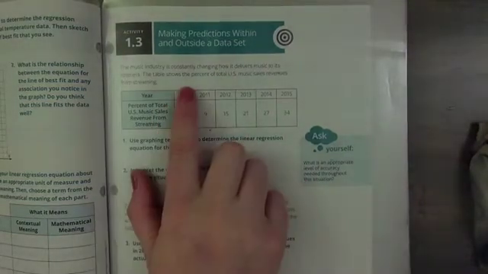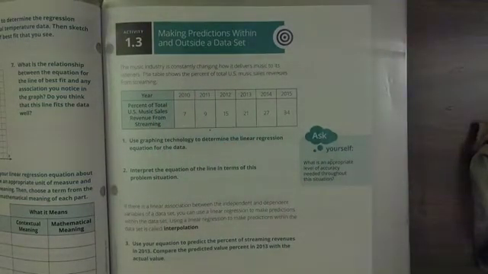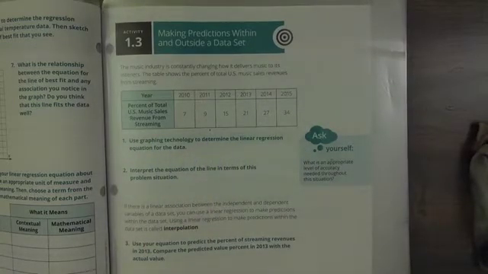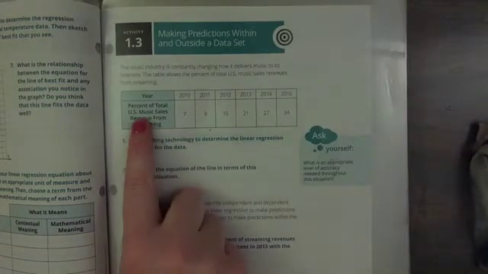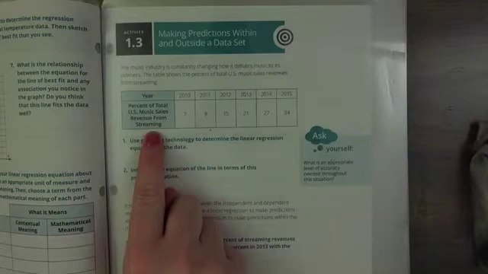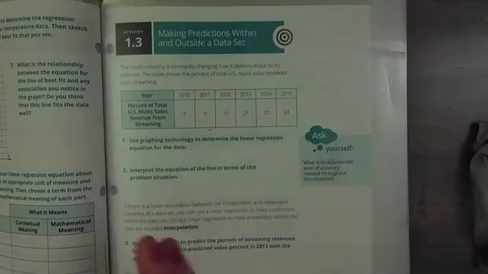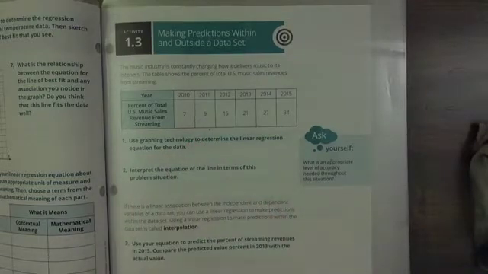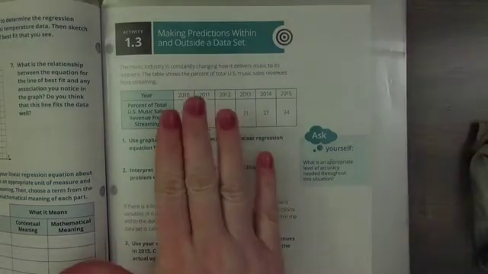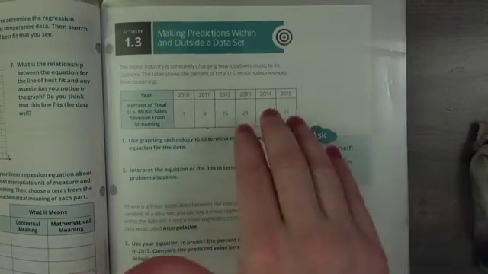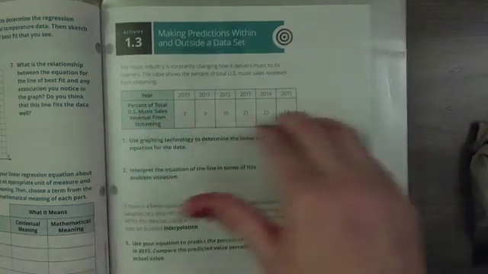So, making predictions. This is why scientists use linear regression, or even analysis. Percent of total US music sales revenue from streaming. If they're trying to figure out how much money they are making off of streaming rather than CDs, CDs have kind of been dying out. Not dying out, but people buy them less and just buy it on their iPhone or some device. So, this is the trend, and that's what we're probably going to see when we look at this.